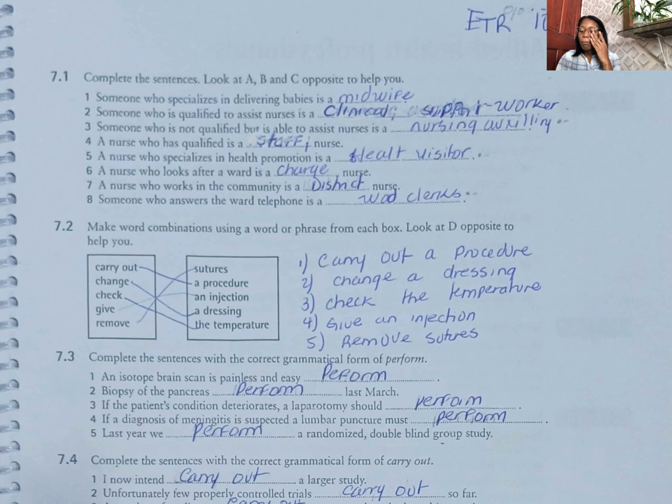Exercise 2. Make word combinations using a word or phrase from each box. Look at A opposite to help you. 1. Carry out a procedure. 2. Change a dressing. 3. Check the temperature. 4. Give an injection. 5. Remove sutures.